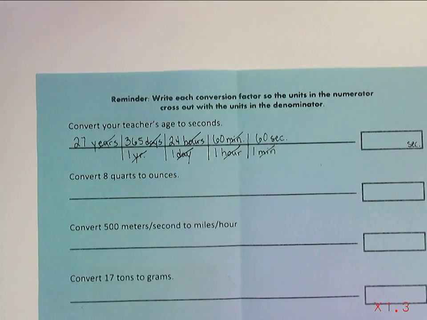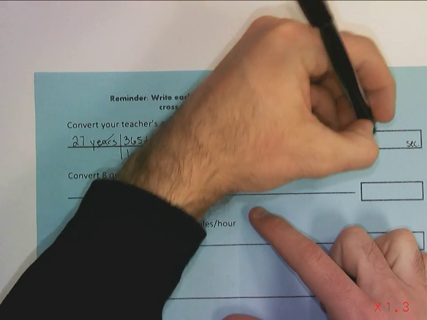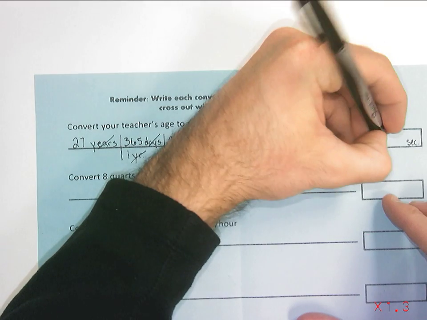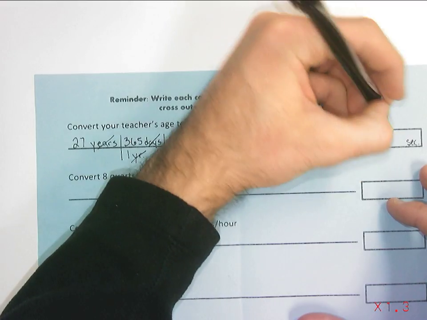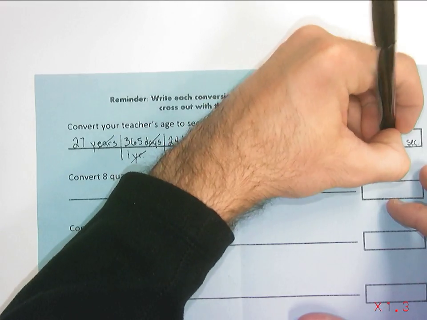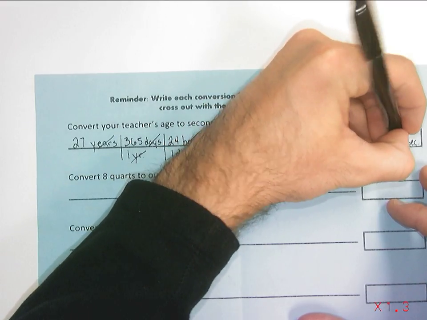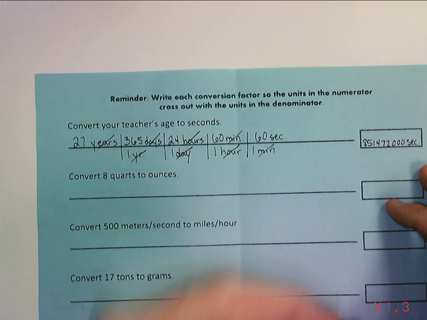So what I'm going to do quick is use my calculator, and you can use one as well when you're doing these, whenever necessary. 27 times 365 times 24 times 60 times 60. That gives me a grand total of, we'll put commas in afterwards, 851472000. Let's put our commas in then.